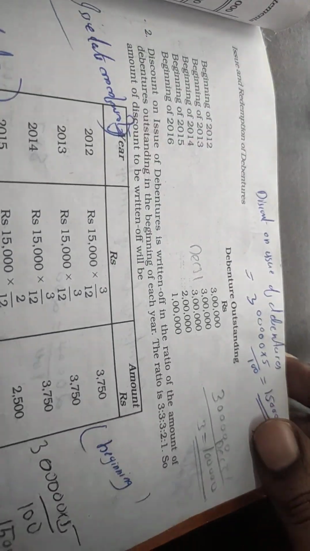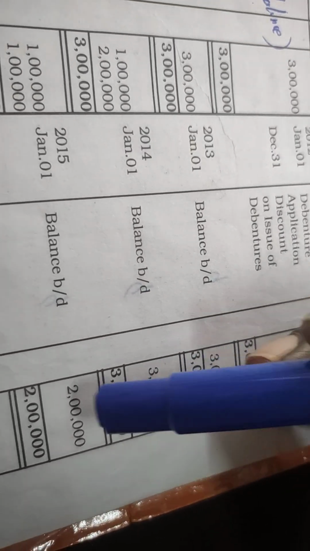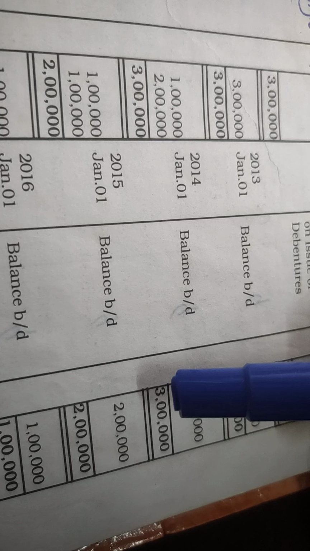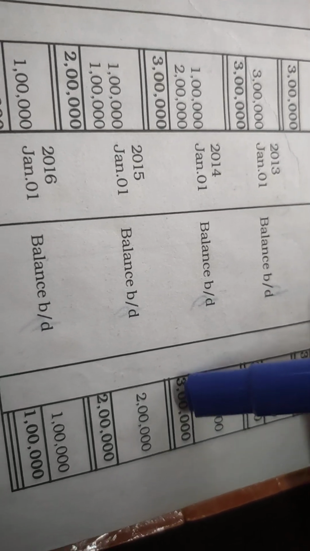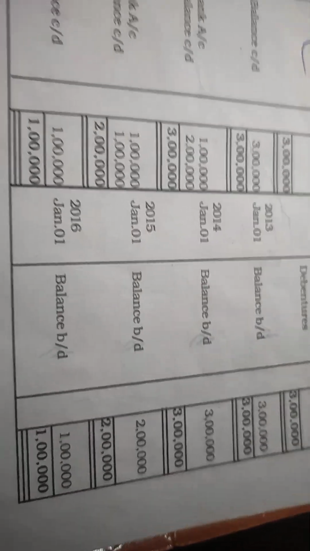Outstanding amount will be, first year will be the actual value of debentures, that is 3 lakh, then 3 lakh, 3 lakh, 2 lakh. Outstanding amount means the amount due to be paid off, then 2 lakh, 1 lakh.